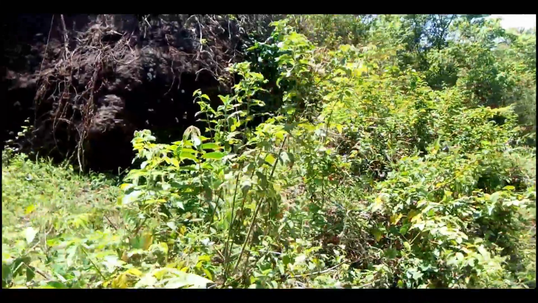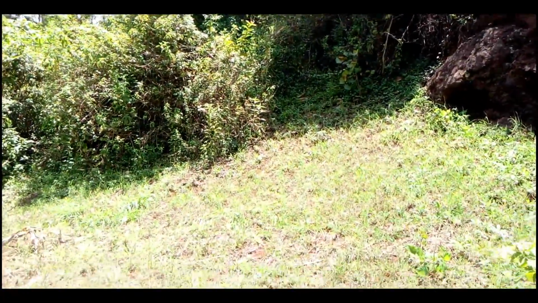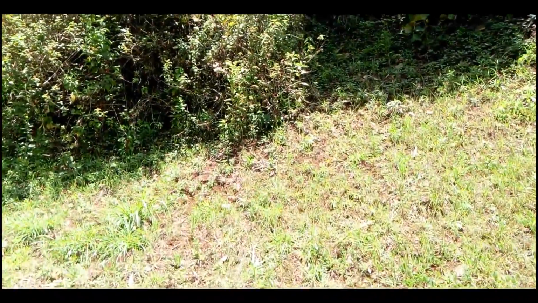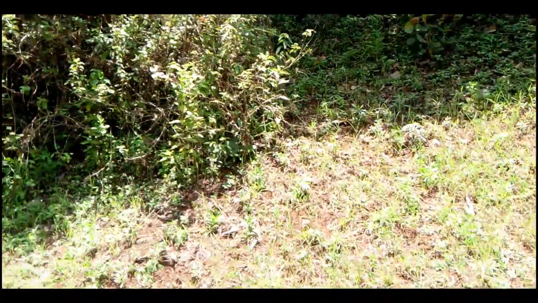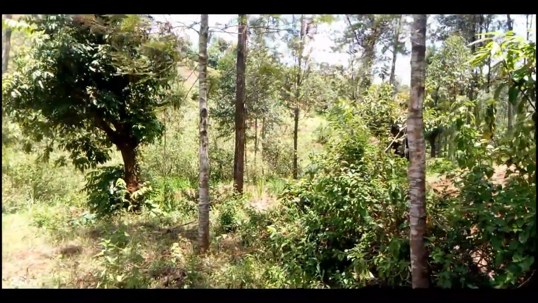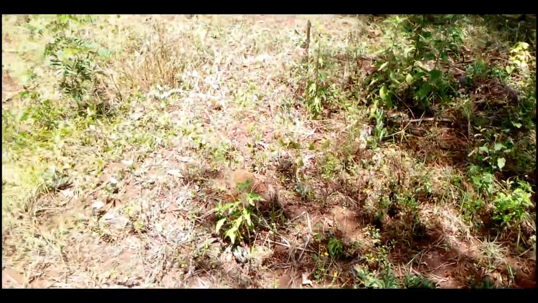And here there were mango trees, but we decided to cut them down because they used to be stolen by people, and we didn't even get anything. This is the place that needs a lot of trees planted.